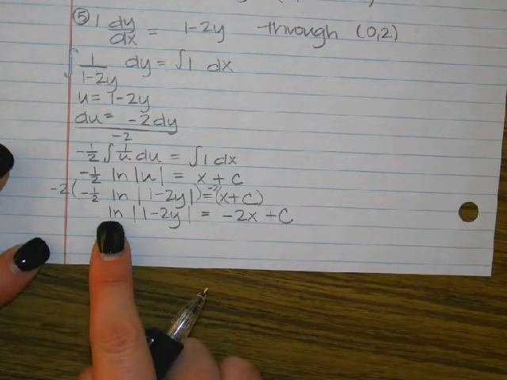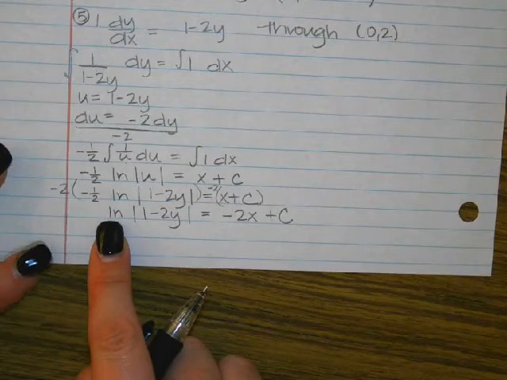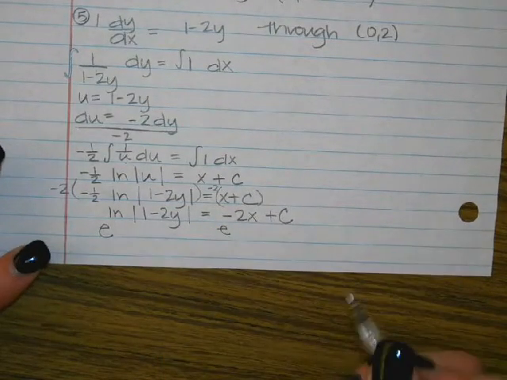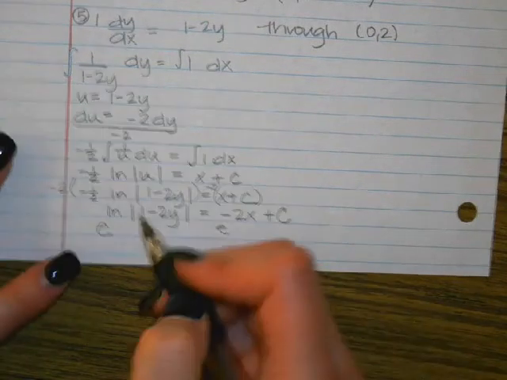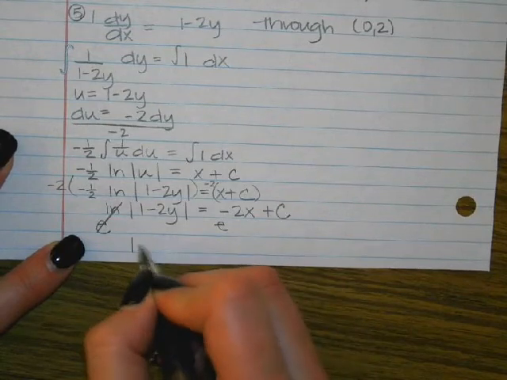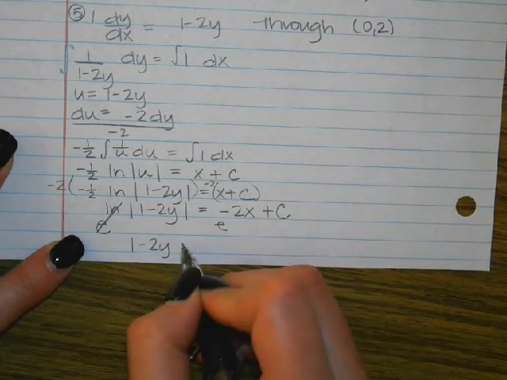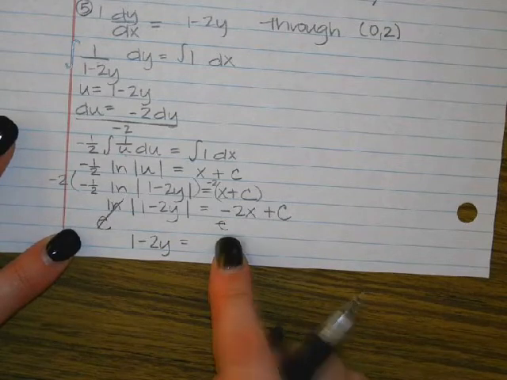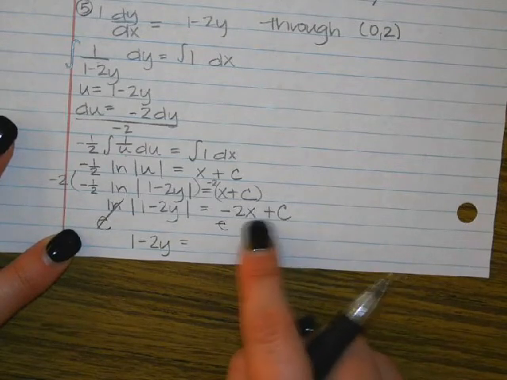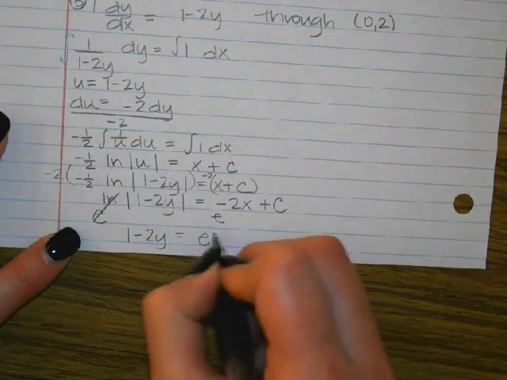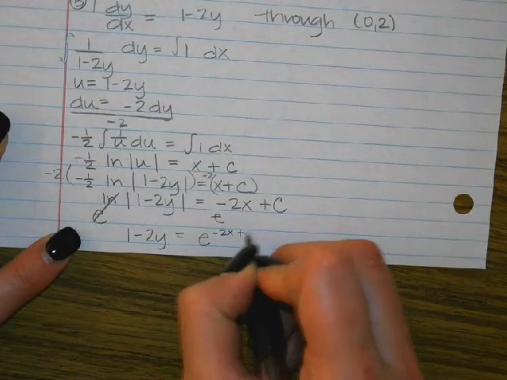Now we have to get rid of the ln. How do we do that? E. So on the left side, the e and the ln cancel, and we just have 1 minus 2y. On the right side, we have to be really careful about how we write that because the plus c is part of this group. Right? So we have e to the negative 2x plus c.